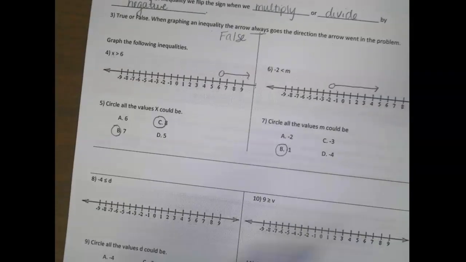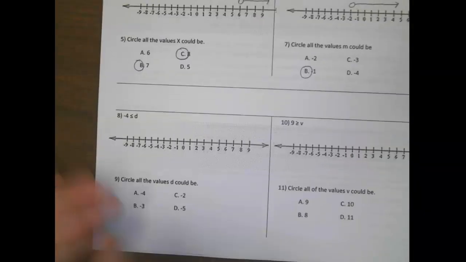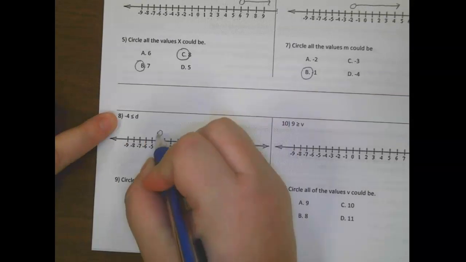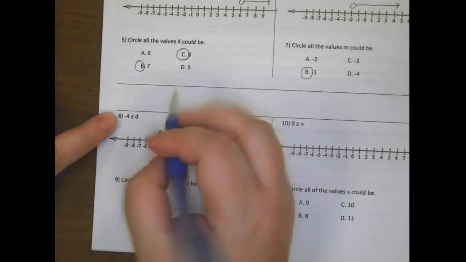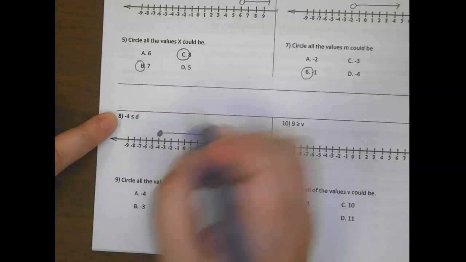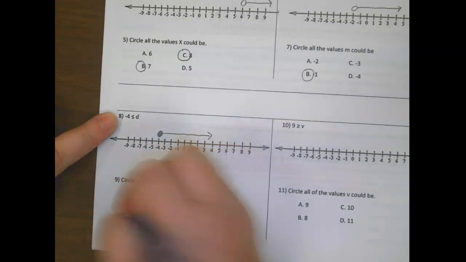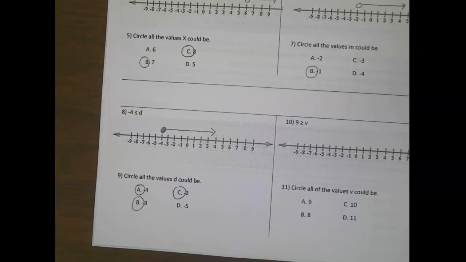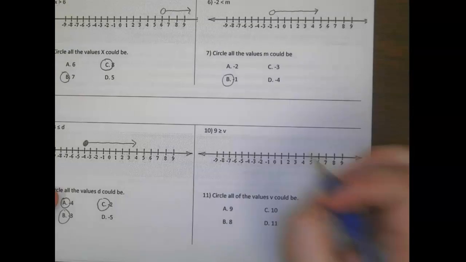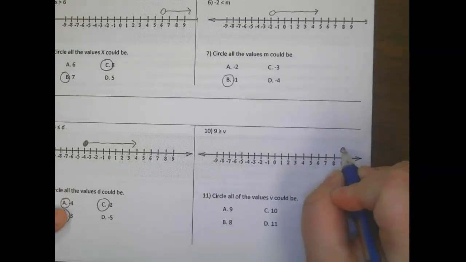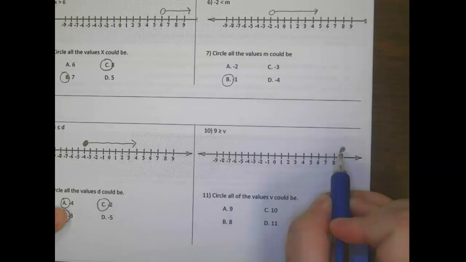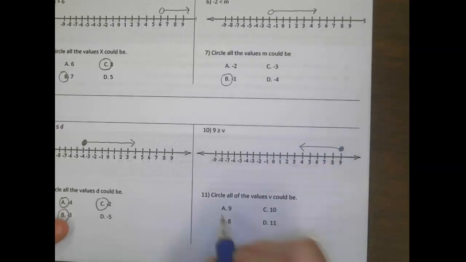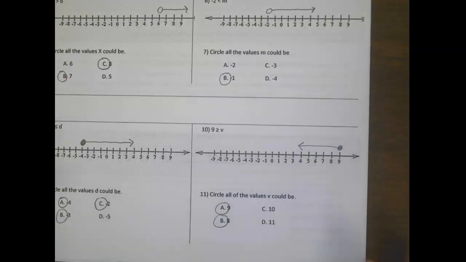Let's look at number 8. All right, so number 8. Going to be a closed circle on -4. D is greater than, so I'm going to go greater than. Remember, now it includes, it can equal it. So -4 is an answer, -3, and -2, because all of those are greater than -4 or equal to it. Number 10, closed circle at 9. V is smaller, so it's going to go to the left. But it can include it, and 8 is smaller.